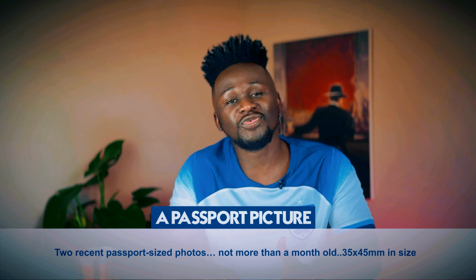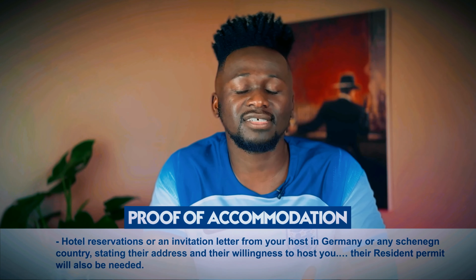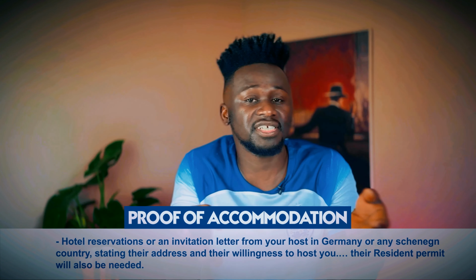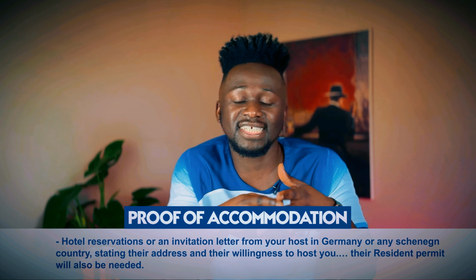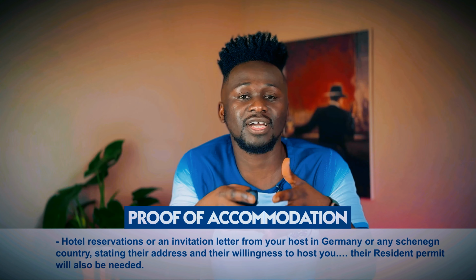The fourth document you need for your visa application is a proof of accommodation. So if you are visiting someone in the Schengen country, if you've gotten an invite, let the person indicate in the invitation letter that they are going to host you. They are going to make sure that you have a place to stay during your trip.